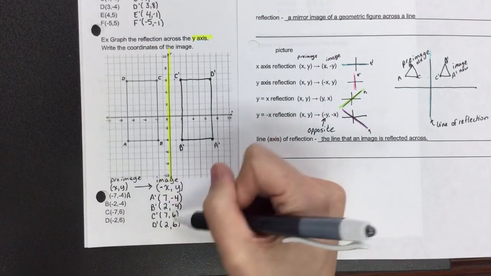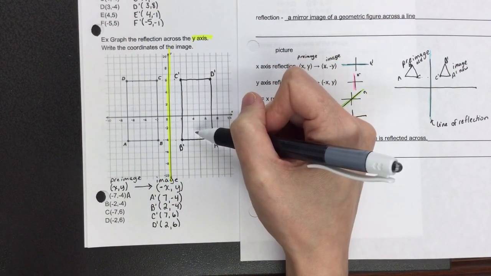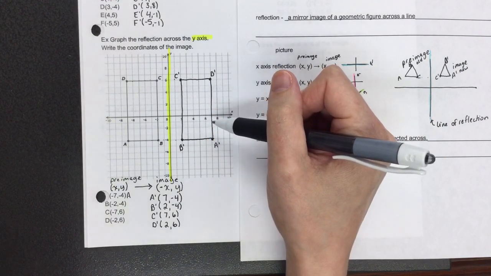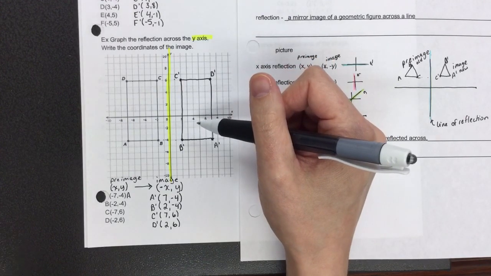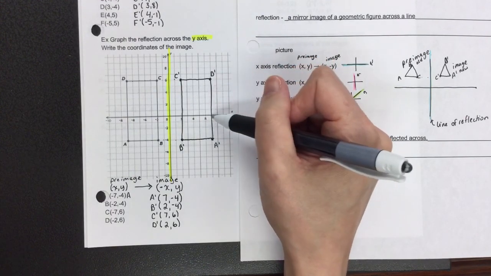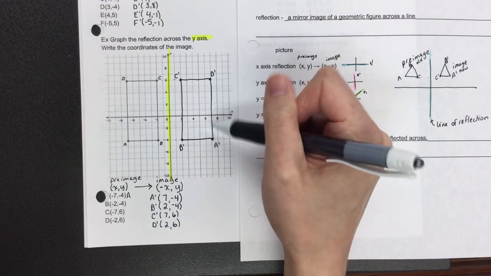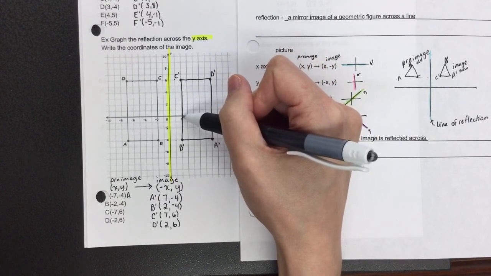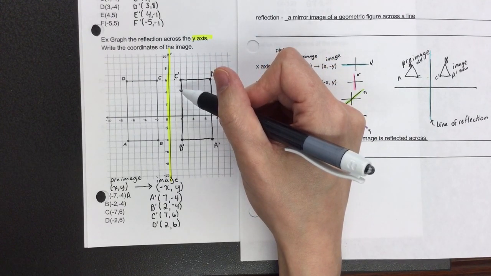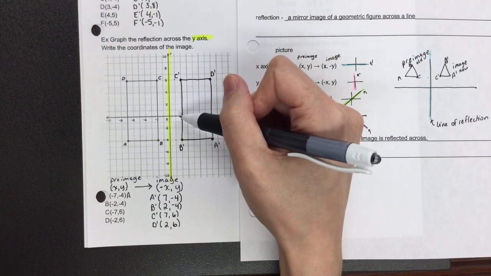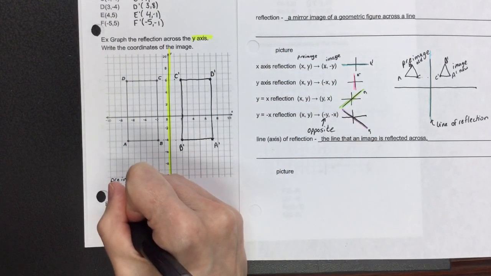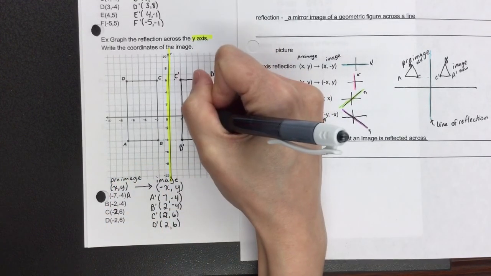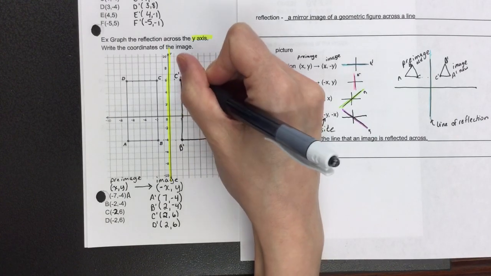And we can use these points to double check with what we've done up here. If we've done this correctly, these points that we got from using the rule should match up exactly with the points that we have by doing the picture. So if we look, A prime should be 7, -4, okay. So then B prime is going to be 2, -4, doing good so far. C prime is going to be 2, I wrote that wrong. This should be a -2. So that would make this be a +2. So our C prime is going to be 2, 6, okay?